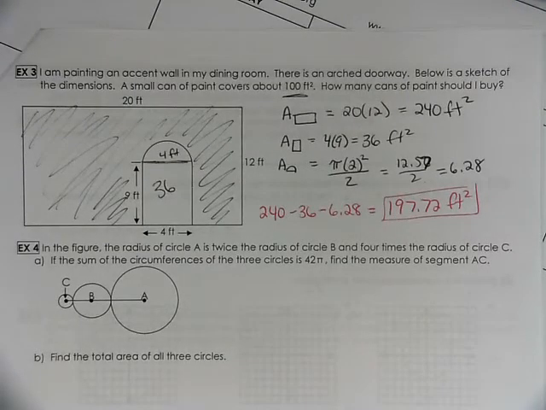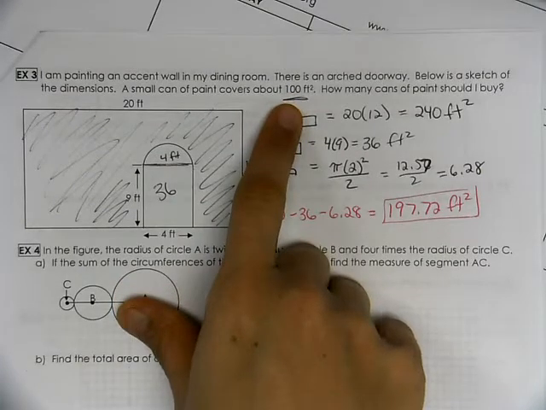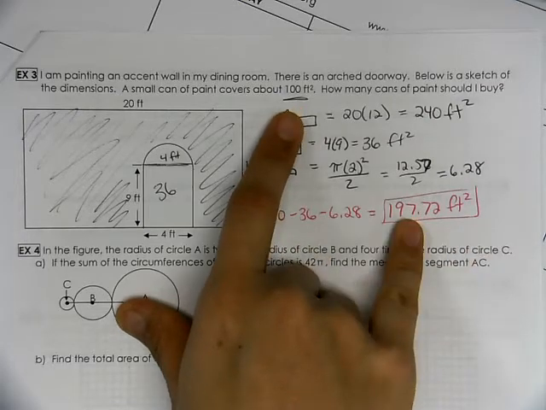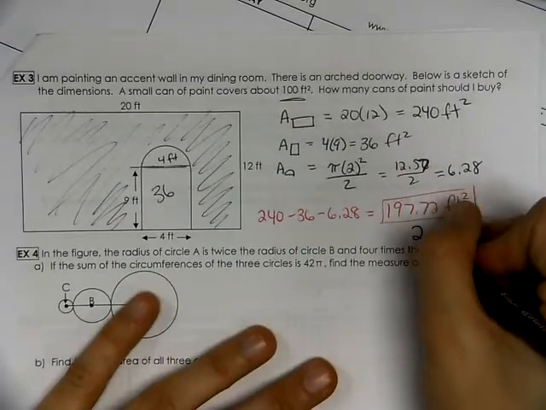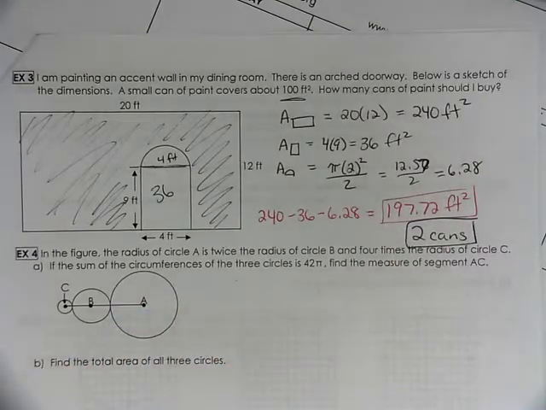But the question says, how many cans of paint should I buy if one can covers 100 square feet? How many cans do I get? 2. If I wanted to do 2 coats, I'd have to get 4 cans. Make sense? Just trust me, you don't want to waste your money, and paint is not easily returned.